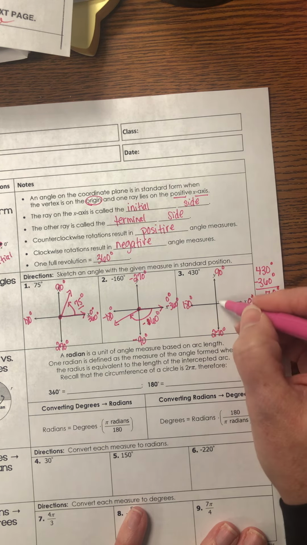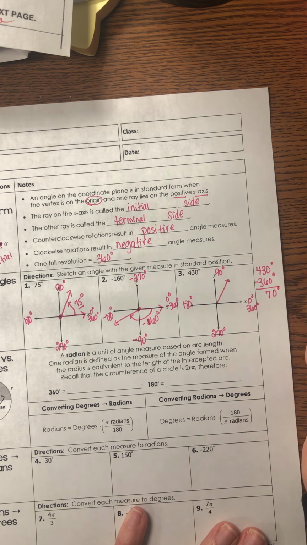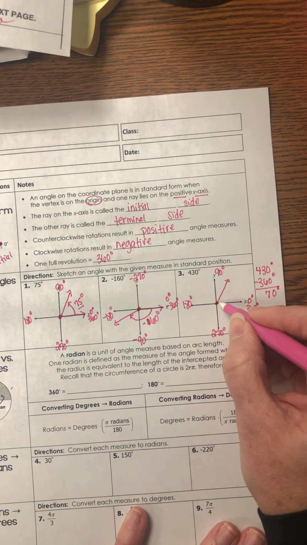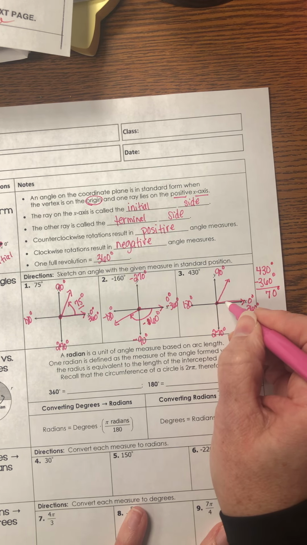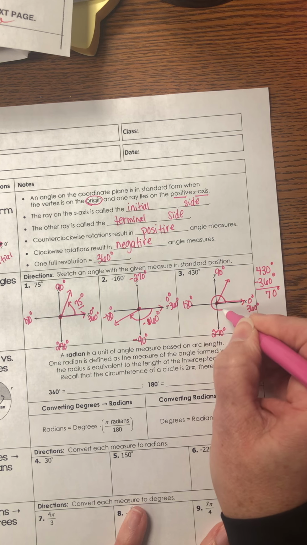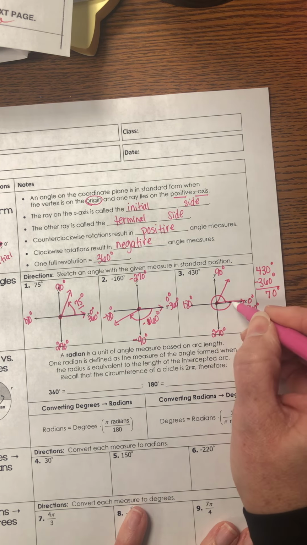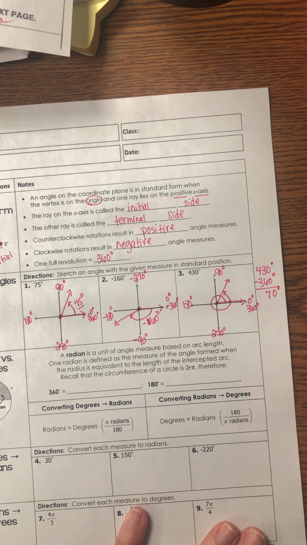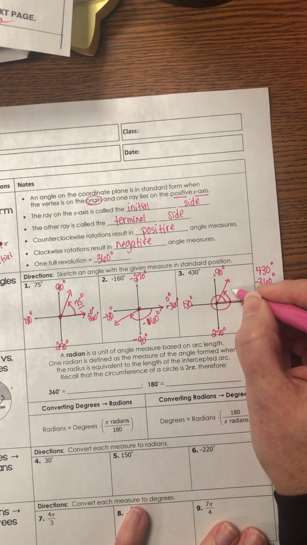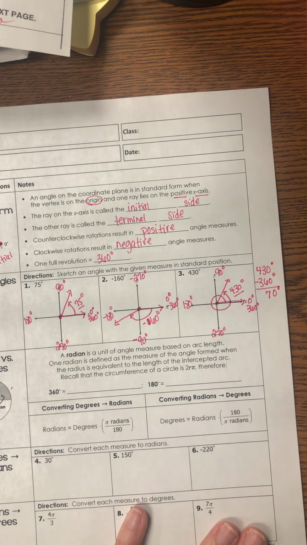So a 70-degree angle will be a little less than that very first one that we drew. Okay, and then here is my initial side. But when I draw it, I need to indicate that I've already done 1 complete revolution because I have that 360. Then I'll pass 1 revolution and go on up to the terminal side. So this will be my 430-degree angle.